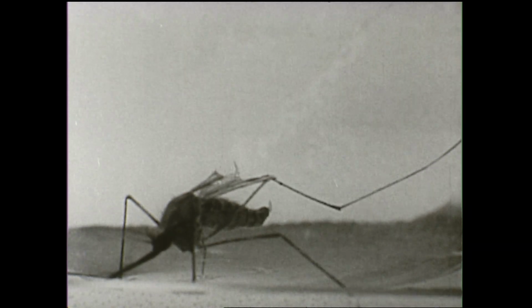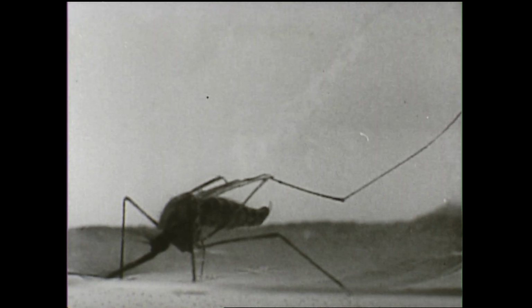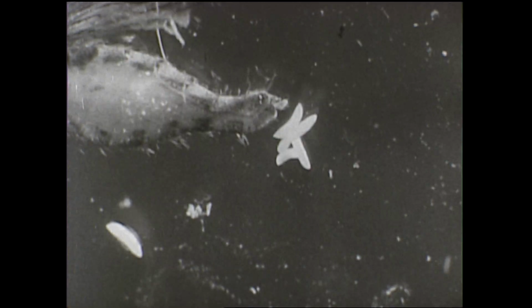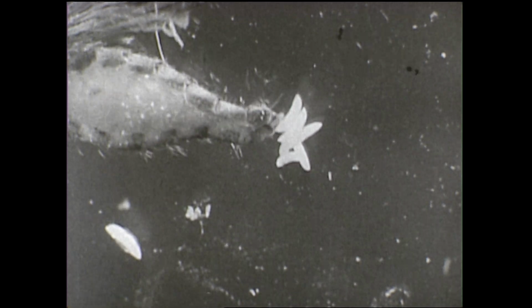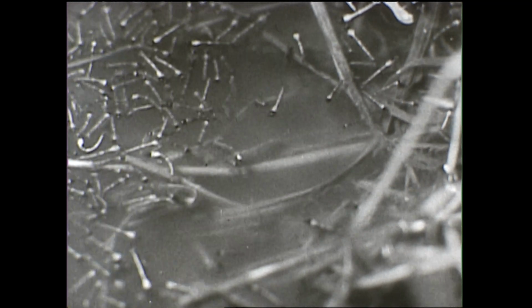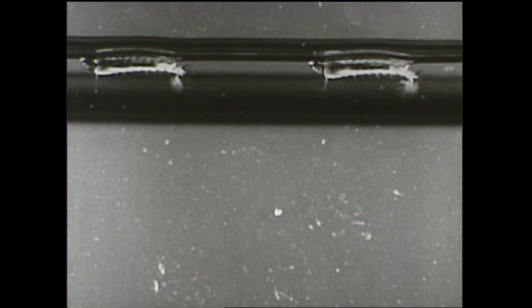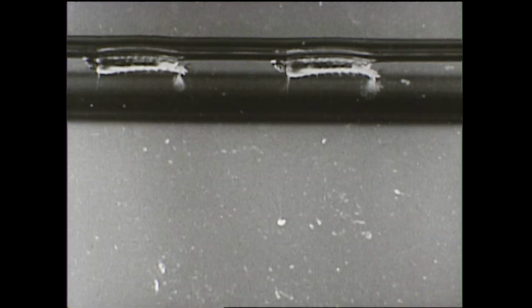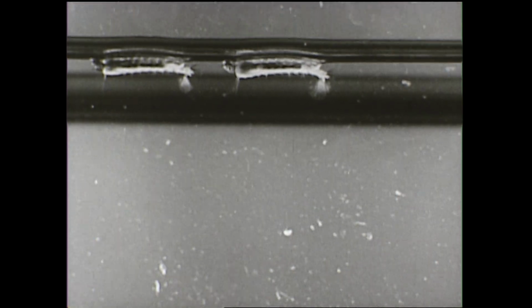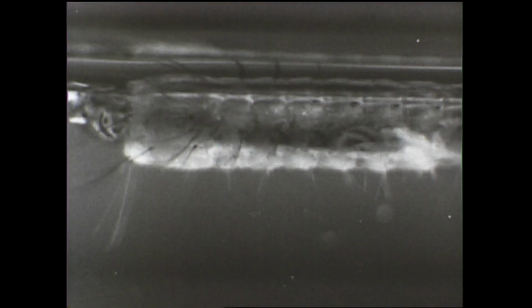This female mosquito laying her eggs is a member of the Anopheles family. The Anopheles mosquito carries malaria germs. Each egg is a potential threat to the health of human beings. Here are larvae that have hatched from the Anopheles eggs. Unlike common mosquito larvae, these larvae of the Anopheles rest almost parallel to the surface and breathe through holes rather than through a siphon or breathing tube.